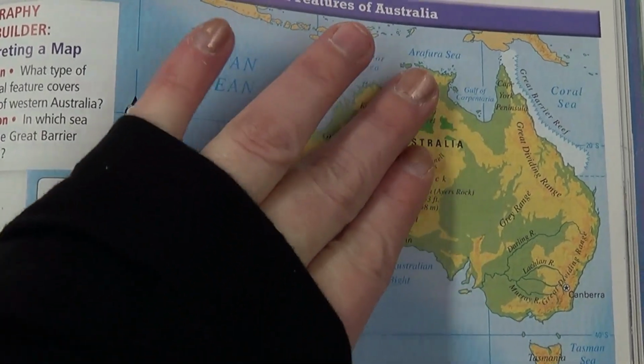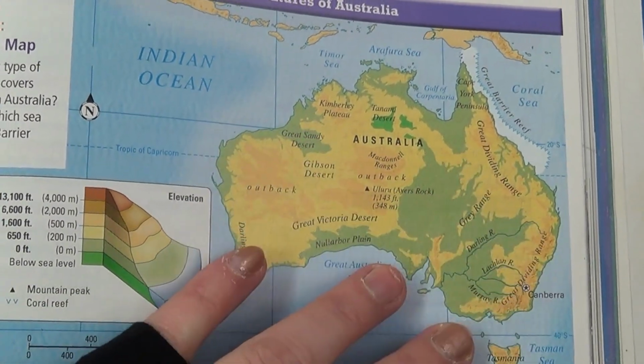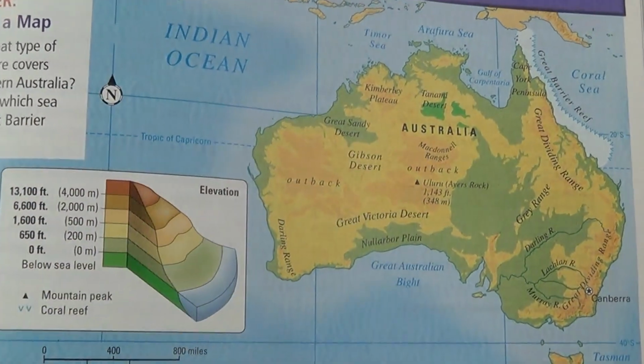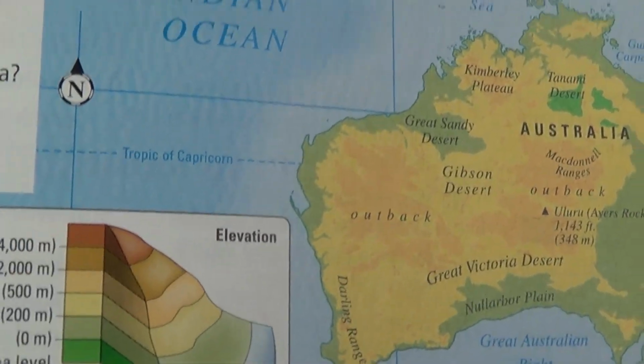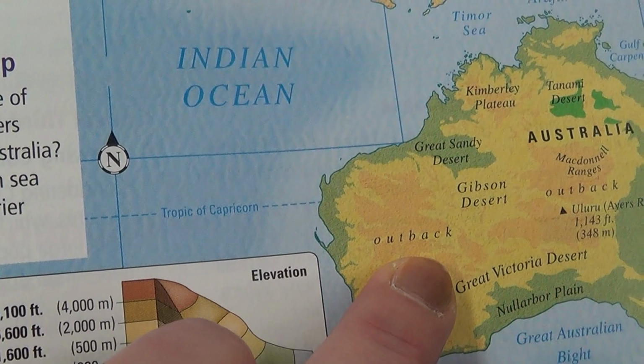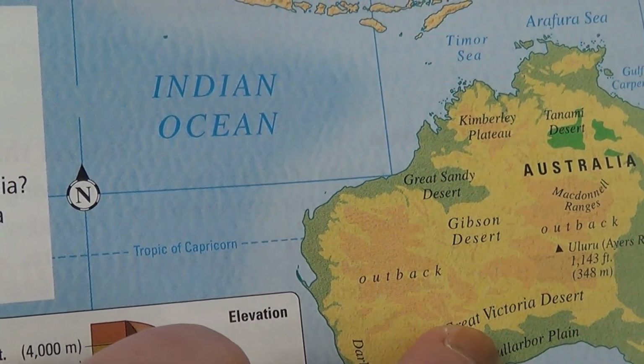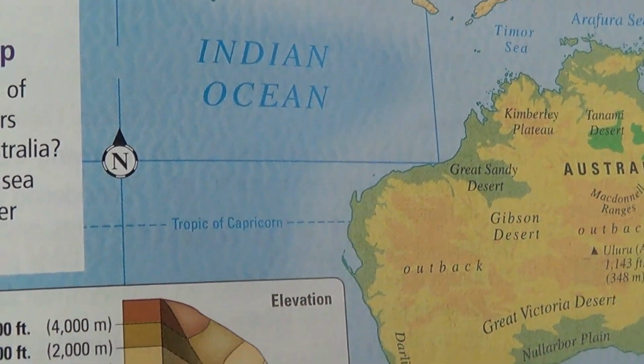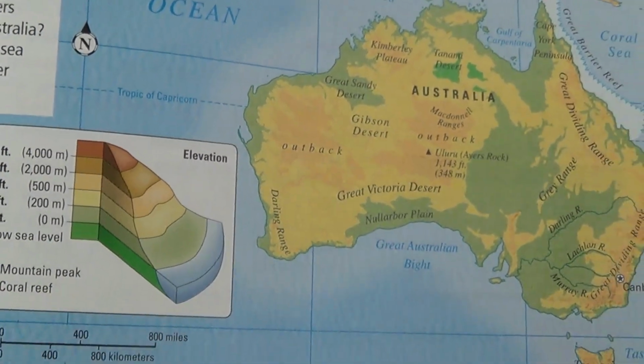All right, so we know that's north, and that's east, south, west, so we're looking over here. And if you look over here on the west, you can see a whole bunch of desert. Like the outback is a desert. There's a whole bunch of deserts here, and that's why the answer to number 1 is desert.